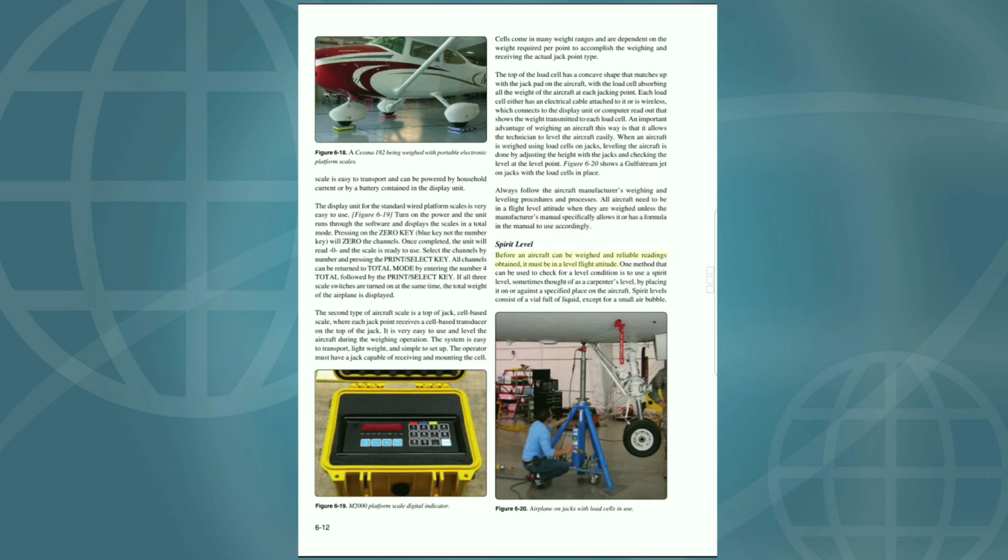Spirit level. Before an aircraft can be weighed and reliable readings obtained, it must be in a level flight attitude. One method that can be used to check for a level condition is to use a spirit level, sometimes thought of as a carpenter's level, by placing it on or against a specified place on the aircraft. Spirit levels consist of a vial full of liquid, except for a small air bubble.